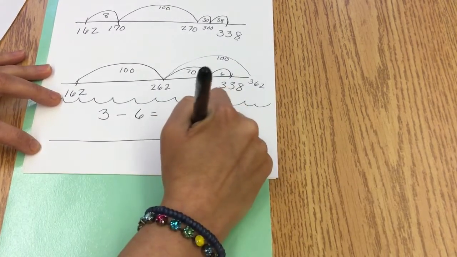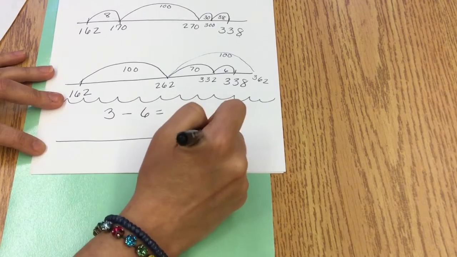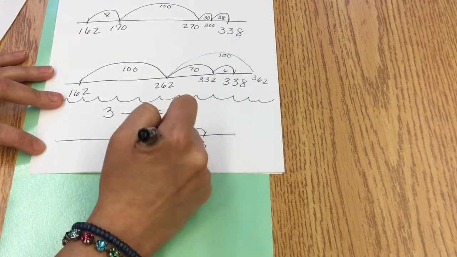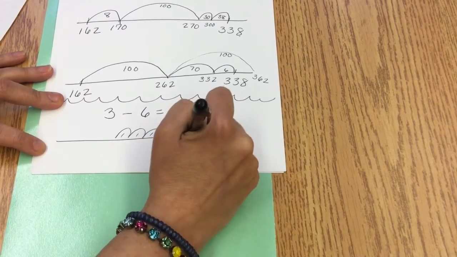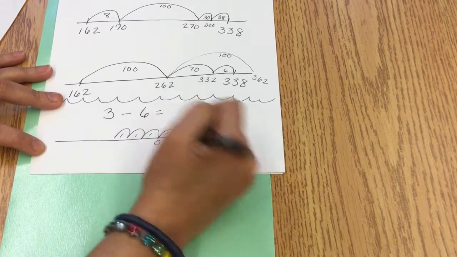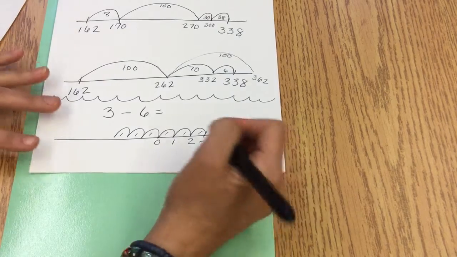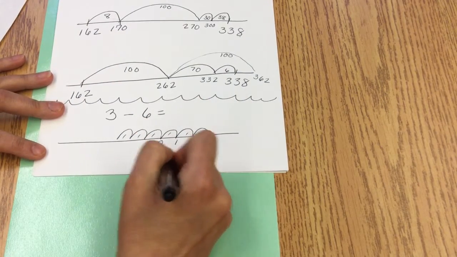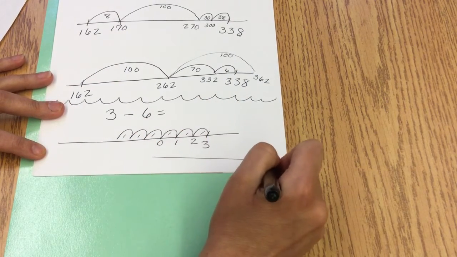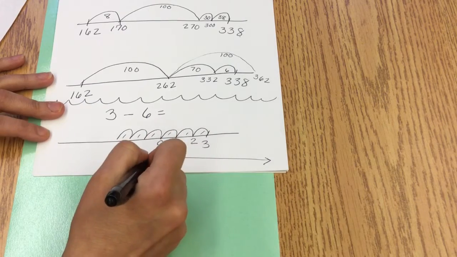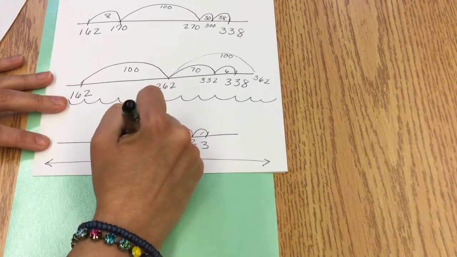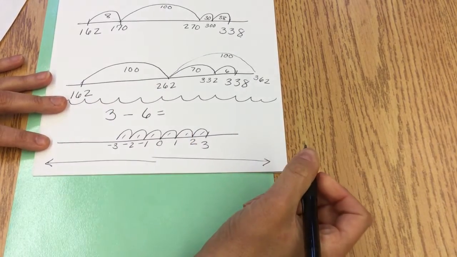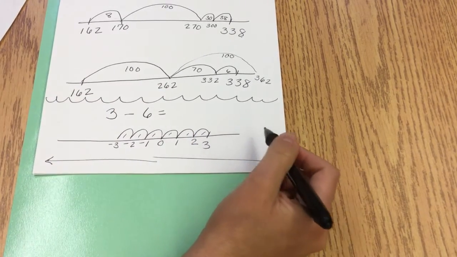Again, an open number line, we're starting at 3. I'm going to go back 6 jumps of 1. 1, 2, 3, 4, 5, 6. So I would get to 2, 1, 0. Uh-oh, what happens? Well, I show the kids that just as numbers go on forever on the right side of 0, they go on forever on the left side of 0. These are negative numbers. I usually start showing this in 2nd grade.